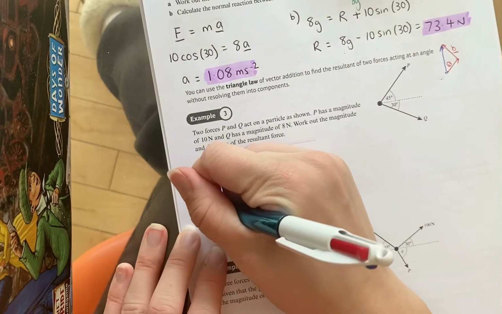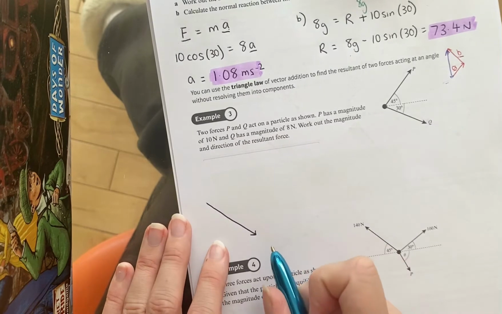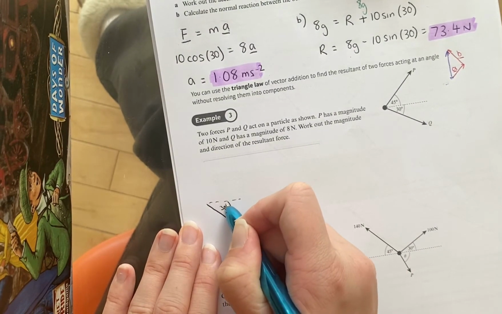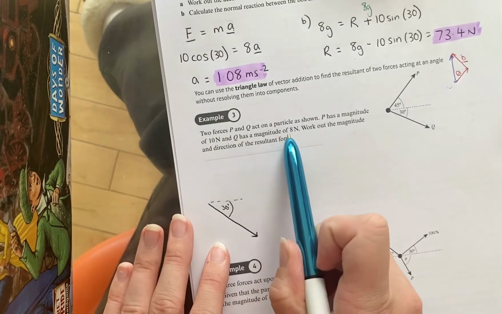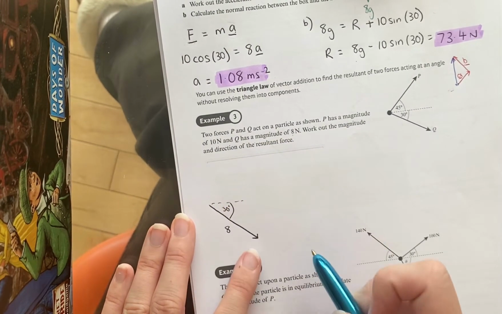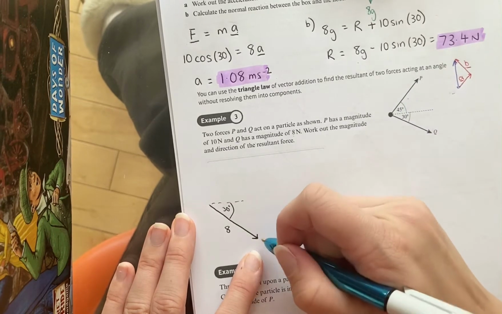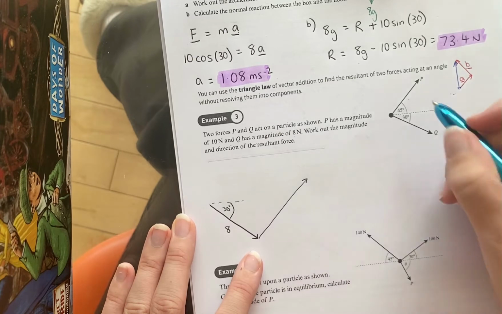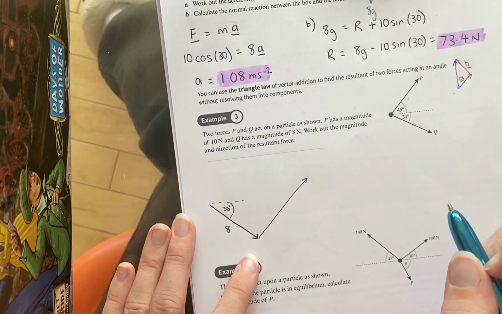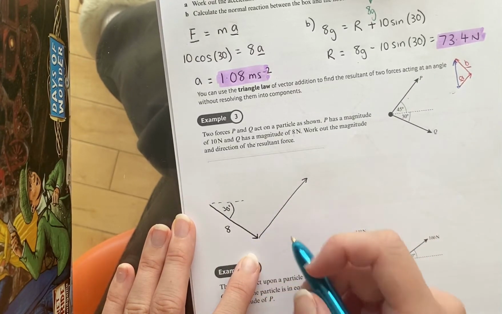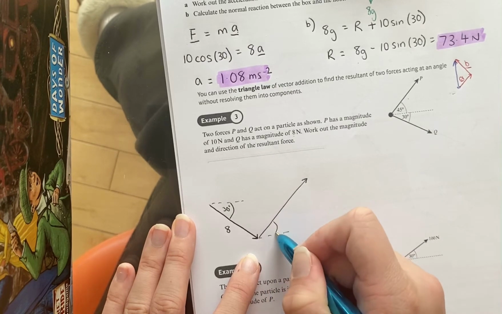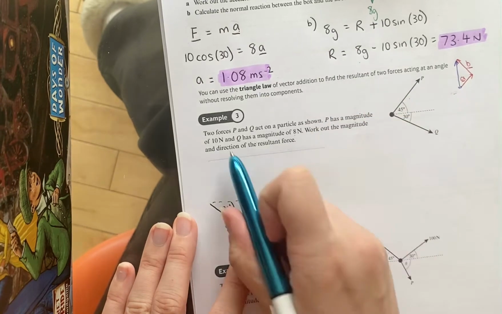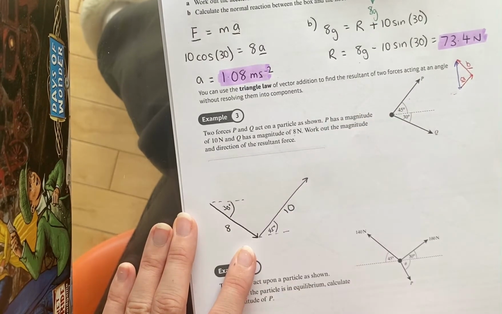So there's force Q coming down. If I think about this, it's going to be 30 degrees. And also Q is magnitude 8, so size 8. And then I put force P on the end of that, going up here somewhere. What can I fill in then? Well, I know that P acts at an angle of 45 there, and it's got a size of 10 newtons, so that's 10.